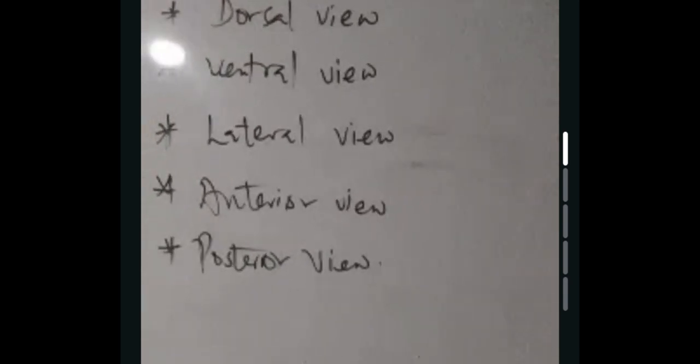Hope everyone is seeing this. The reason I'm taking this is that we might see a question that says: the view shown in this part is what? Is it the dorsal view, the anterior view, the ventral view, the posterior view, or the lateral view? So now with this, you should be able to understand the particular view shown or given.